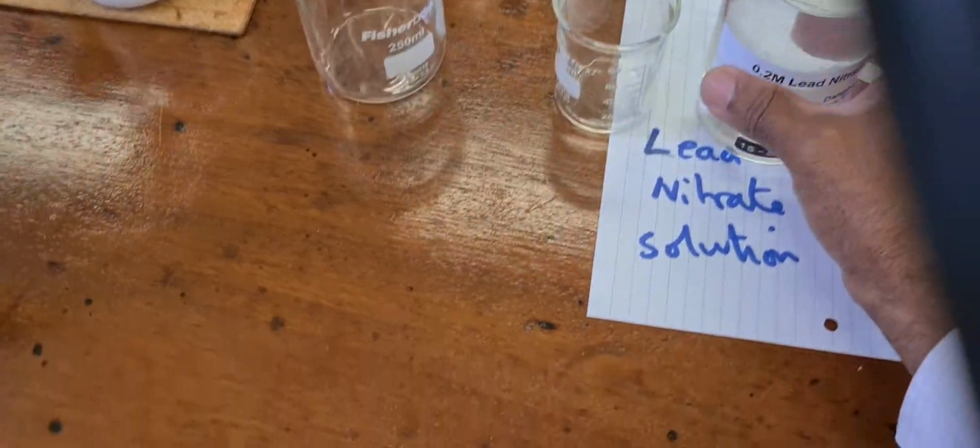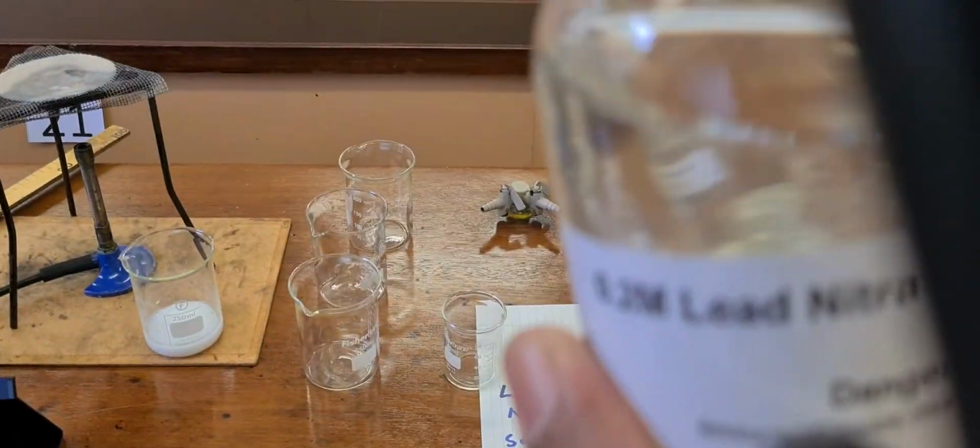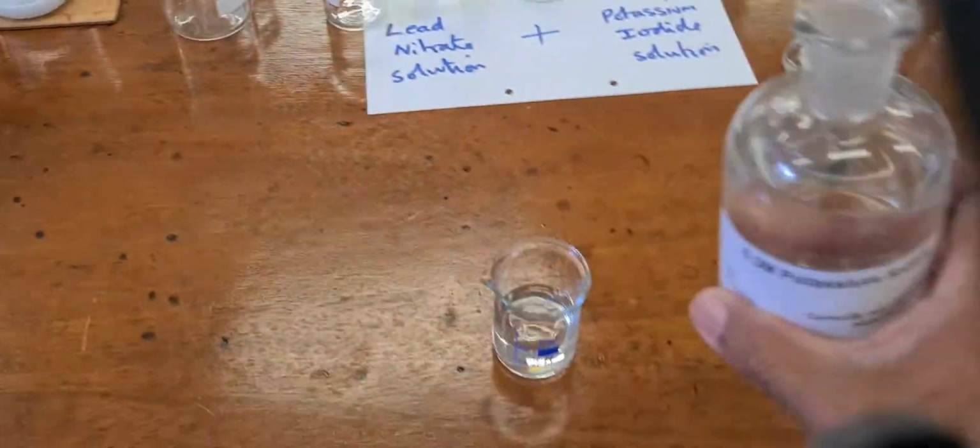So, lead iodide made by putting lead nitrate, there's lead nitrate, with potassium iodide, look.